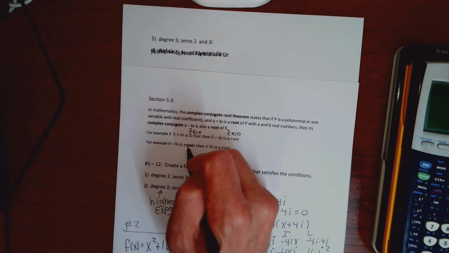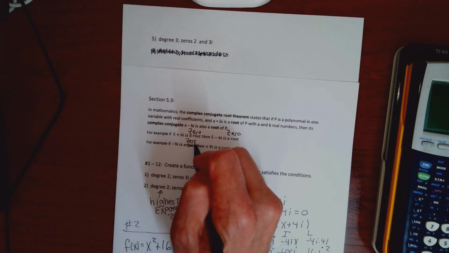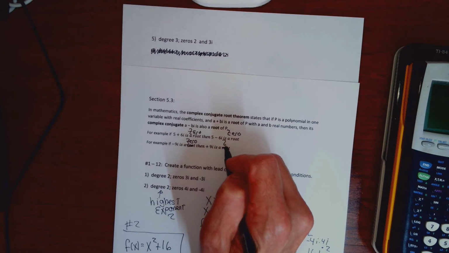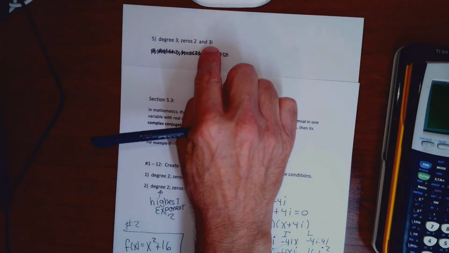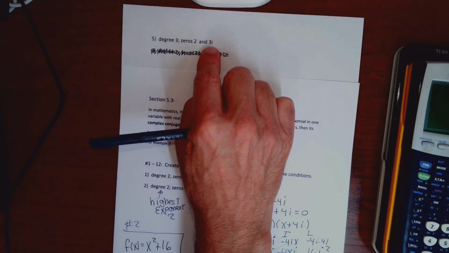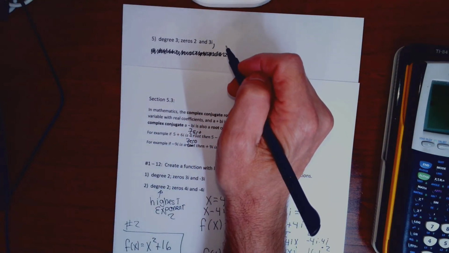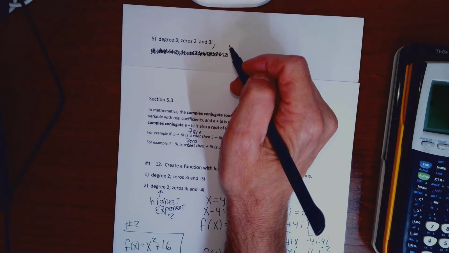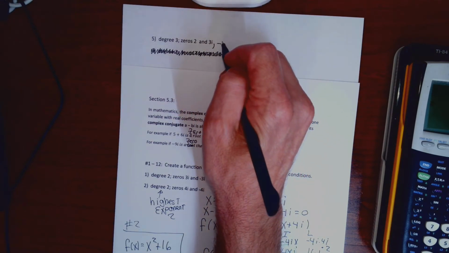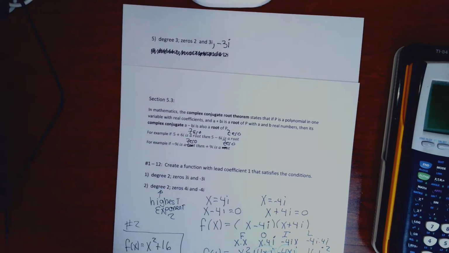So it turns out that you can't just have a positive solution when you have an i as a 0. If you're told that a positive imaginary number is a 0, that also means its negative is also. They always come in pairs. Imaginary roots or imaginary zeros always come in pairs. There's always a positive with a negative.